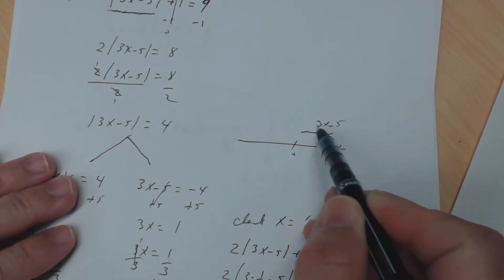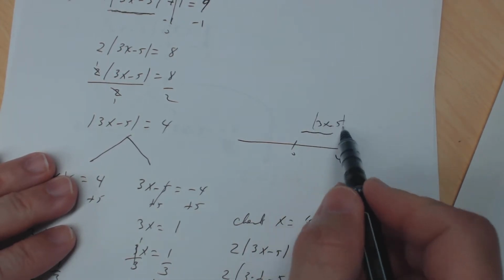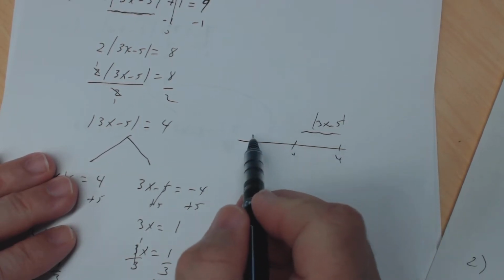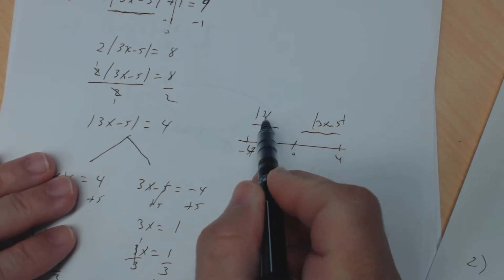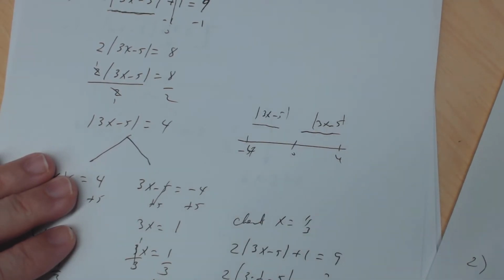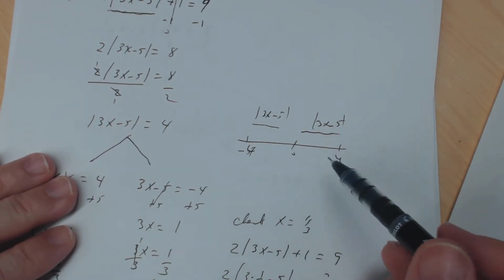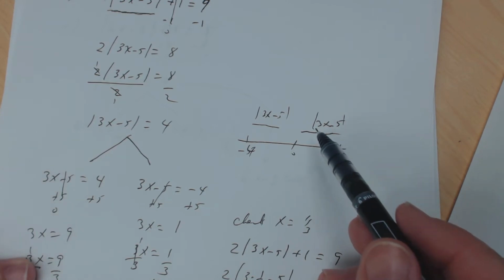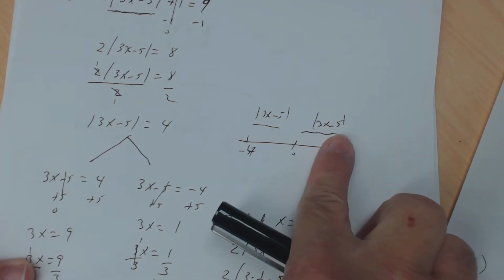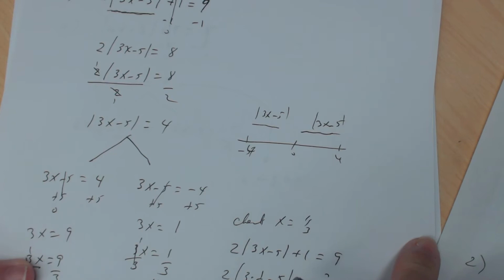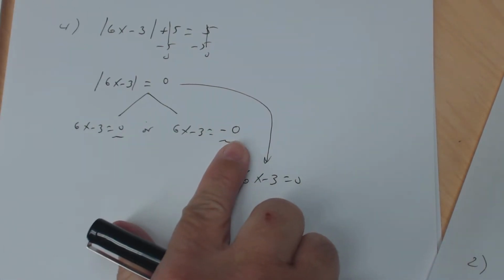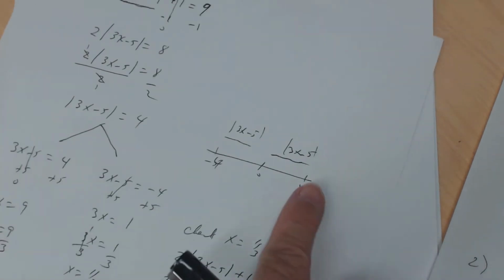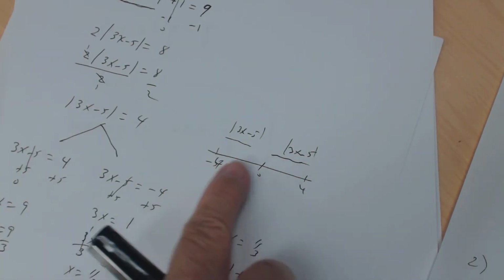3x minus 5. Absolute value 3x minus 5, 4 units from 0 on the number line. And then over here, it's negative 4. The absolute value of 3x minus 5 as well. So 4 units to the right, 4 units to the left. In this particular case, though, this is 0, so there's only one spot. Here we had 2 places where that was possible.